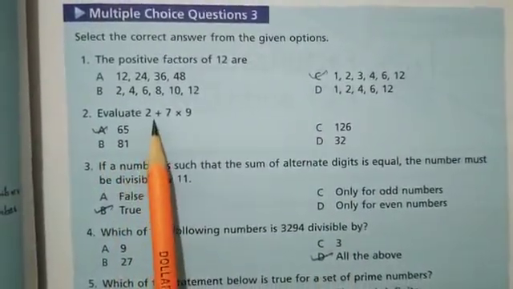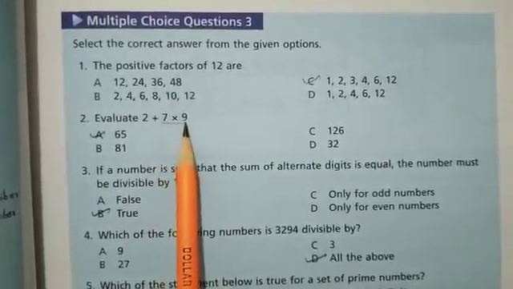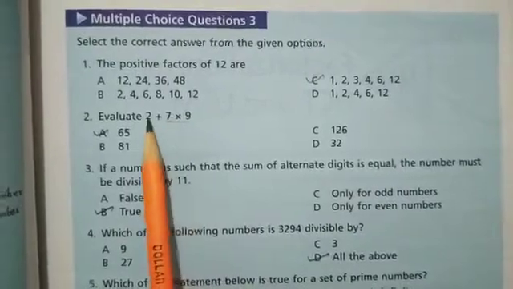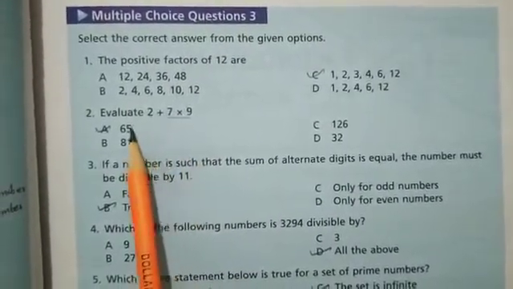Evaluate 2 plus 7 multiplied by 9. What do we have to do? 9 sevens are 63. First we multiply, then we add. 9 sevens are 63, and 63 plus 2 is 65.